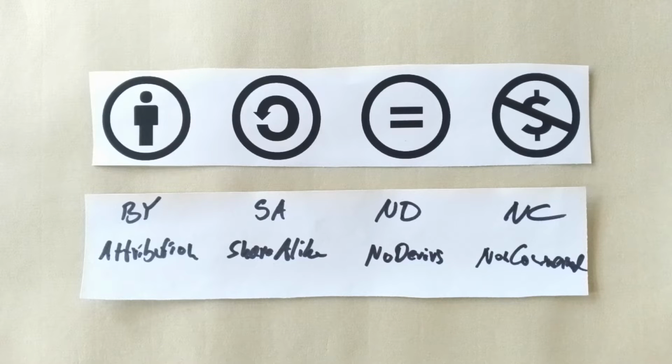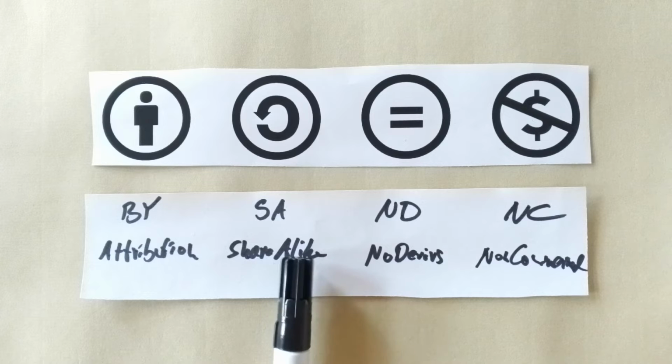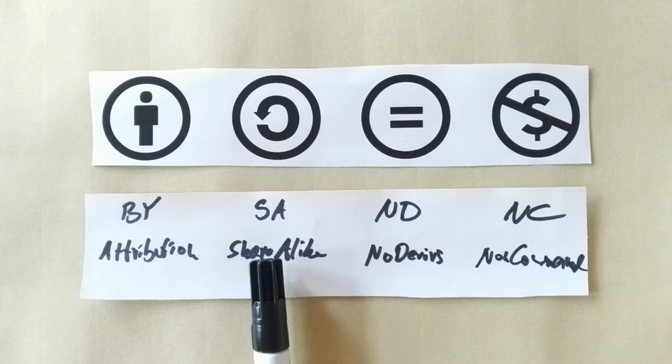One way to understand these license elements is that the share alike applies to the licensing terms themselves. So this governs the new license that you attach to the work.